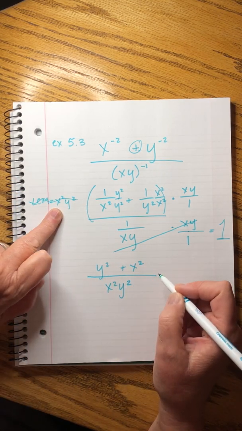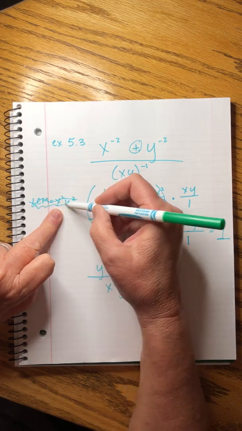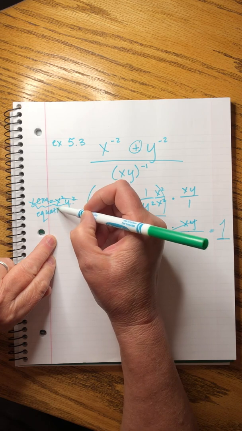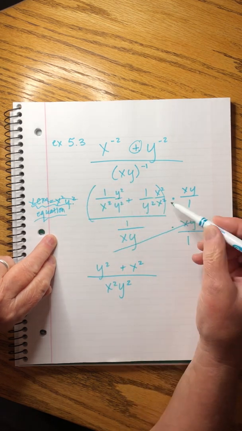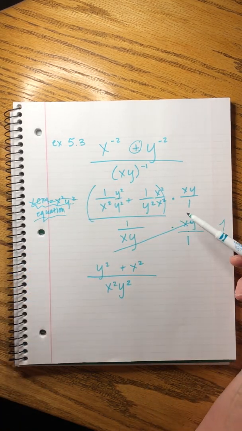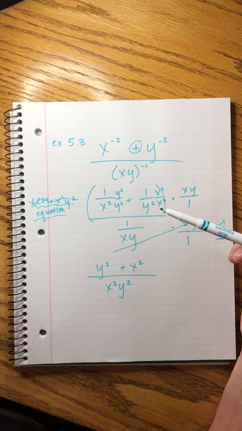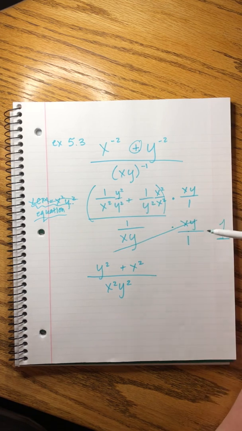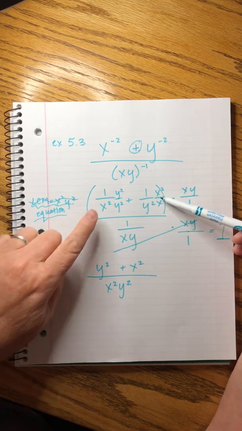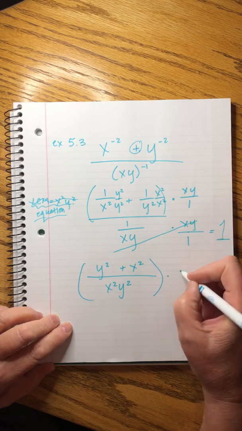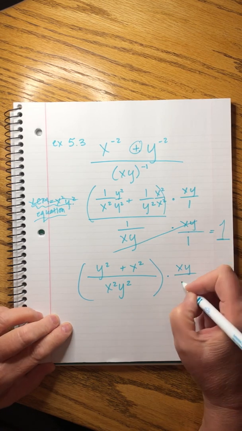I don't want to use the least common multiple scenario because that only works when I have an equation. I'm not dealing with an equation here. I've got an expression. There's no equal signs in sight. So I have to use the numerator, denominator, same quantity rule rather than multiplying every term. All right, so this turned into this, and we have to multiply it by xy over 1.